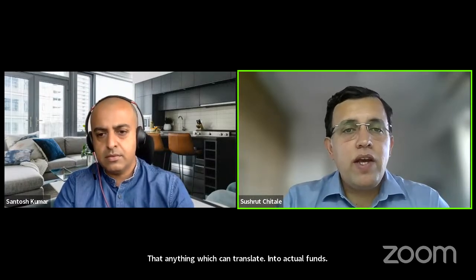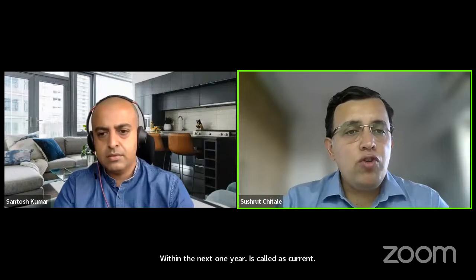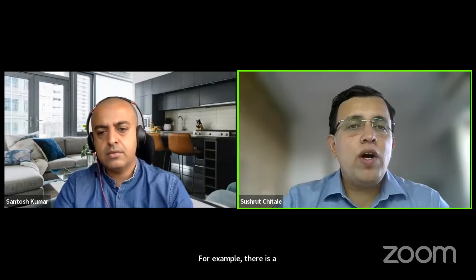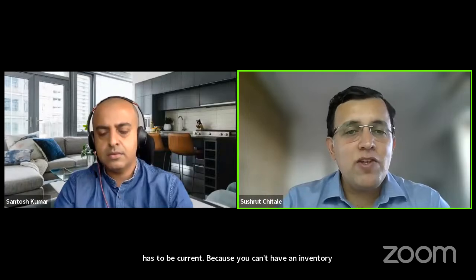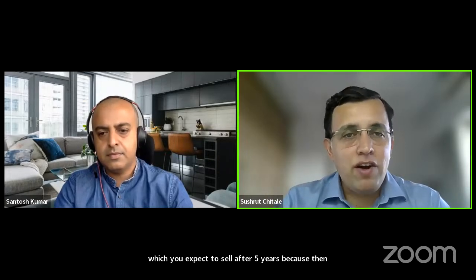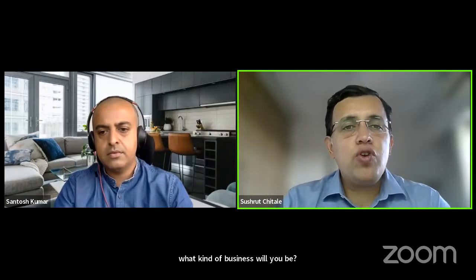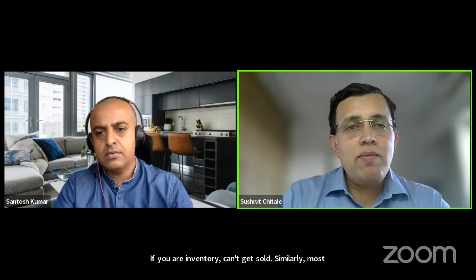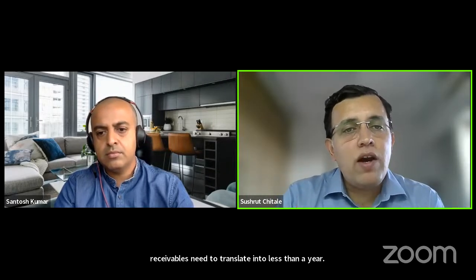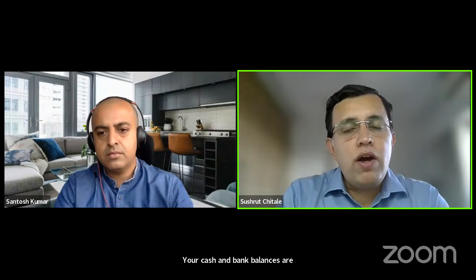So for example, there is an inventory. Now, inventory by logic has to be current because you can't have an inventory which you expect to sell after 5 years, because then what kind of business will you be in if your inventory can't get sold? Similarly, most receivables need to translate into less than a year. Your cash and bank balances are always liquid, so they are current. So these are all your current assets.